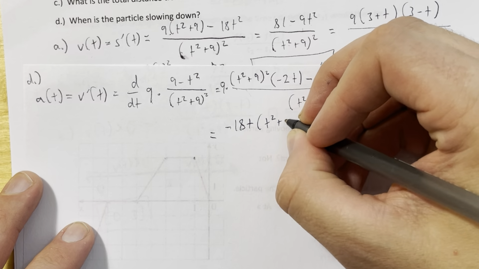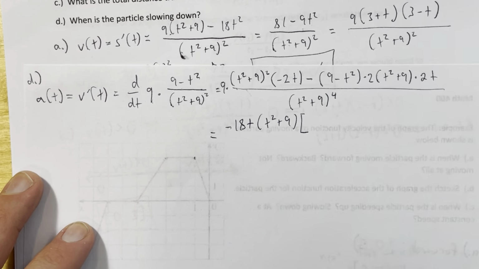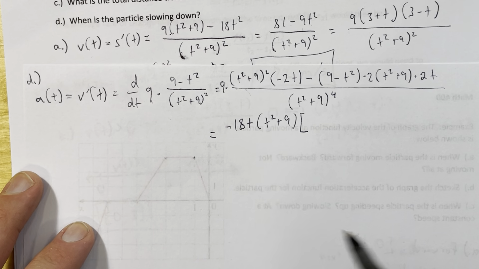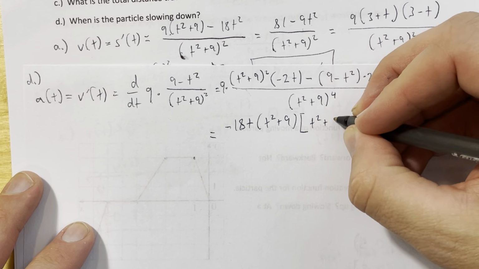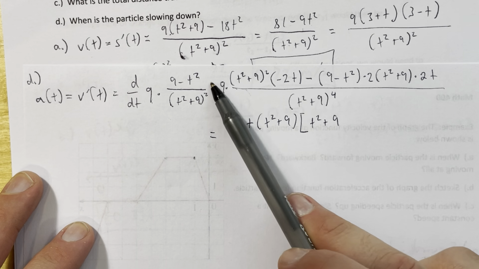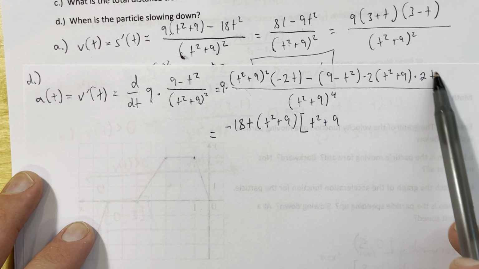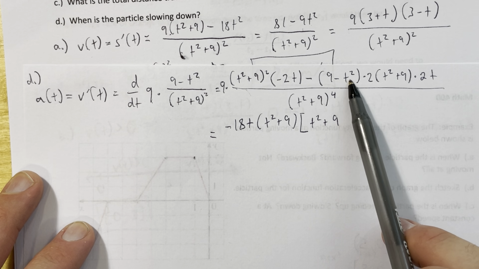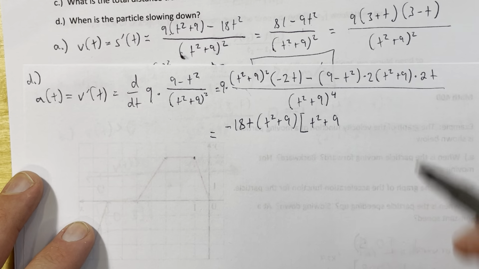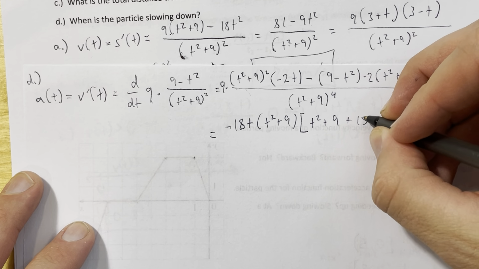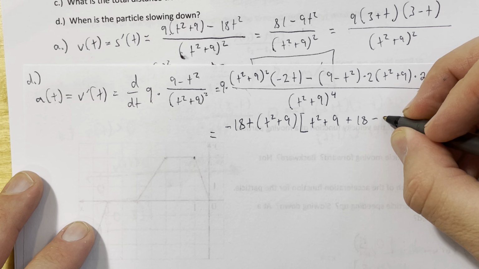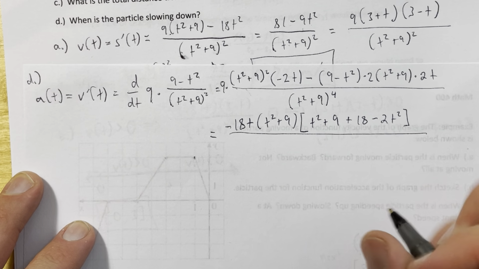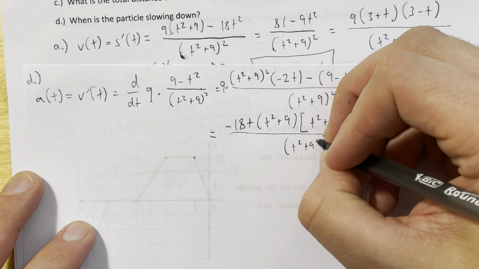Here's the t squared plus 9 that I pulled out, and now we need to look at what's left. I pulled out the negative 2t and a t squared plus 9, but this was squared, so there's still a t squared plus 9 left over there. This negative came out, so now I'm looking at a plus here. This 2t came out and the t squared plus 9 came out, so now I'm just left with 2 times this guy. Let's go ahead and multiply the 2 in there. 2 times 9 would be 18. 2 times negative t squared is minus 2t squared. All over t squared plus 9.